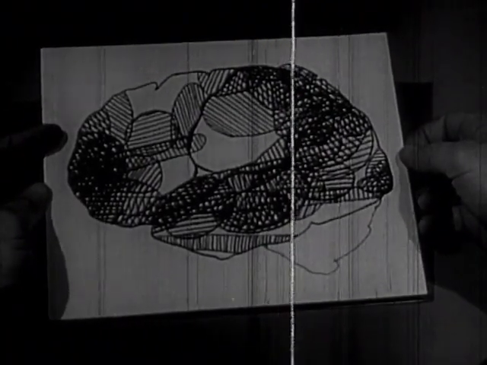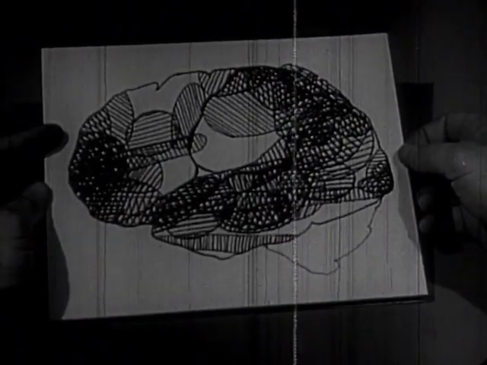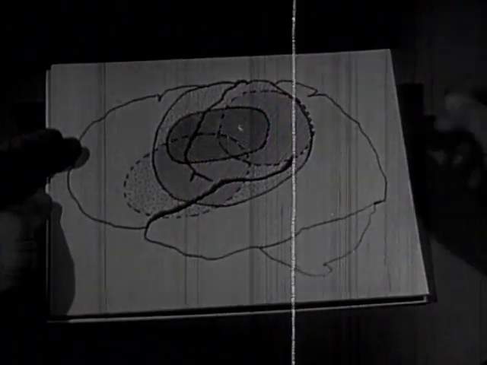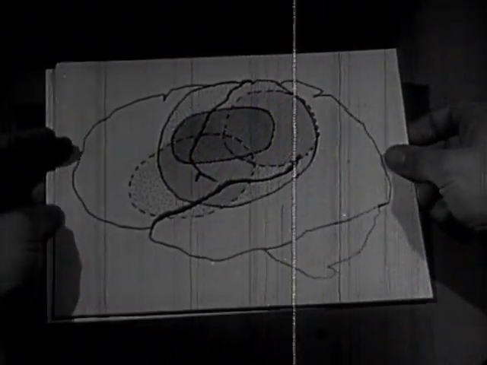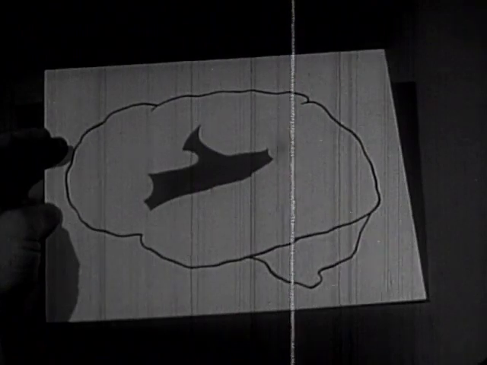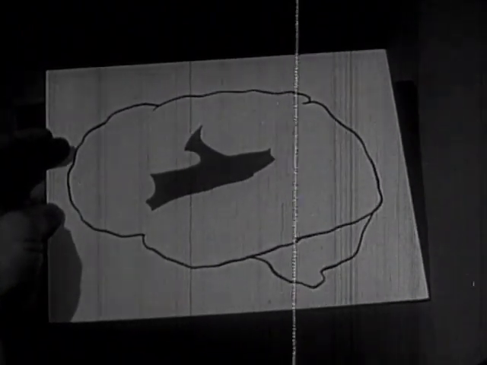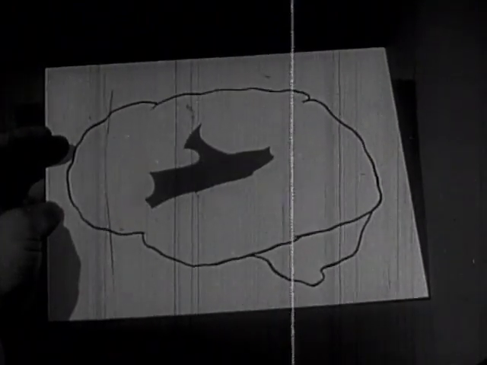Now, let's subtract the injured areas plotted for the 39 who had no trouble gauging roughness from the injured areas plotted for the 4 who did have trouble. The remaining brain area is rather small. Any injury in this area would be most directly related to trouble on the roughness test.